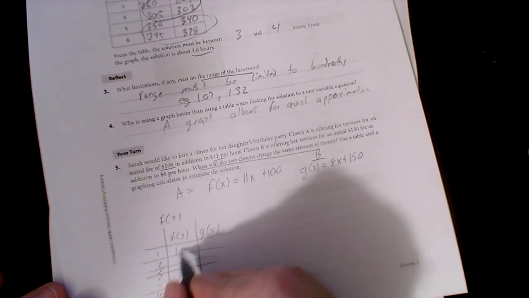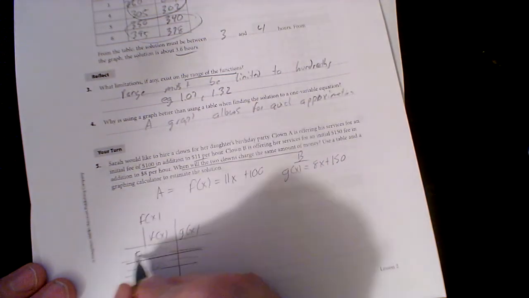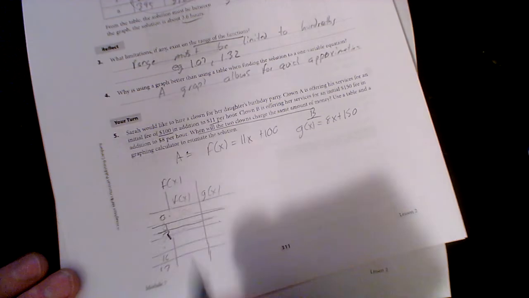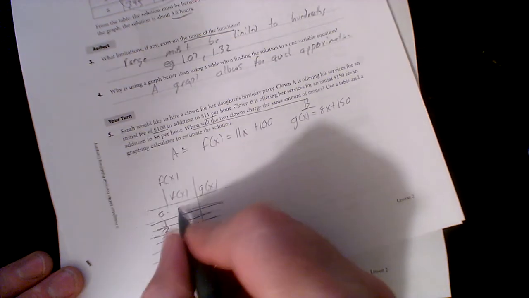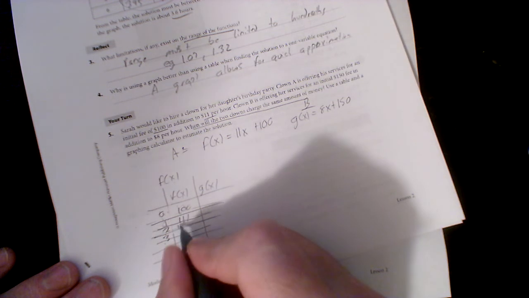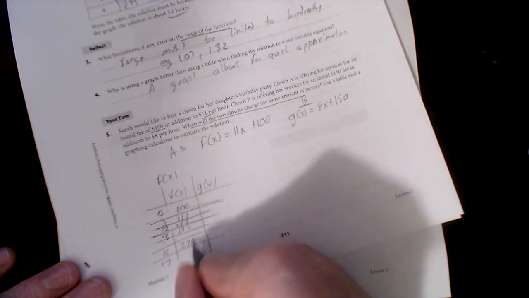So this first one starts at 100 and adds 11. Oh, you know what? I should have started on 0. Let me back this up. 0 was 100, then the first hour charged 11 more bucks: 111, 122, 133. When I get down to 16, I've already worked it out.